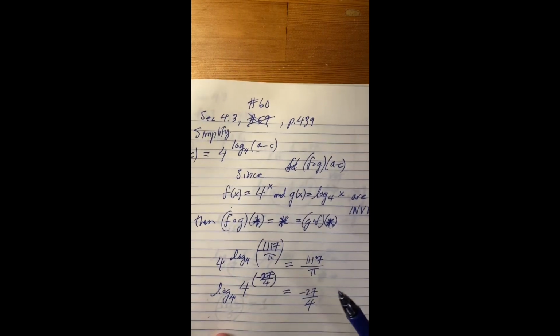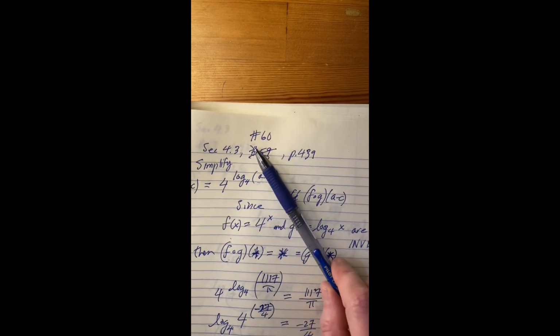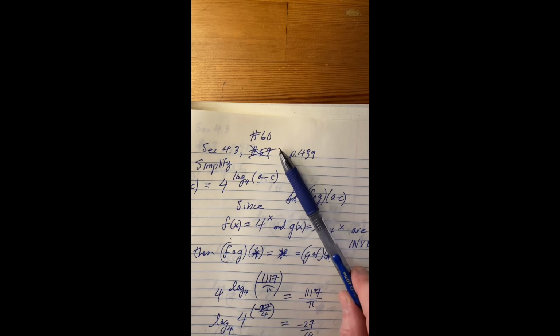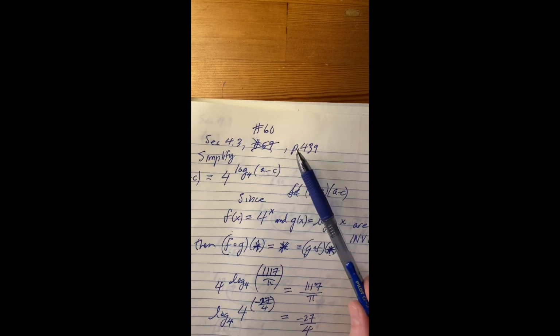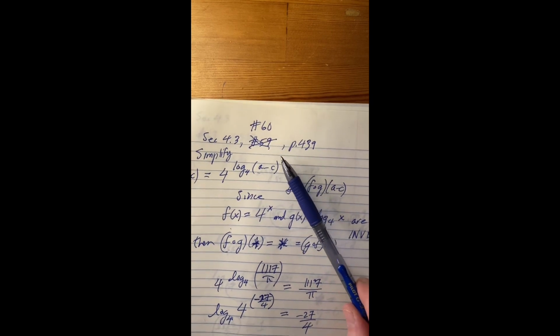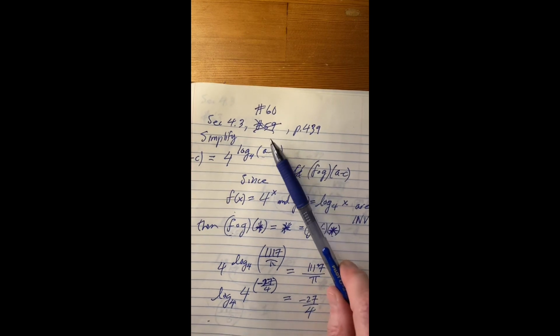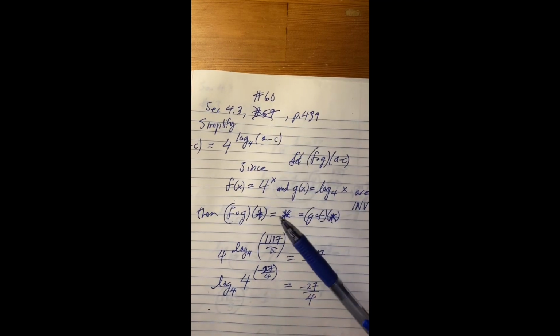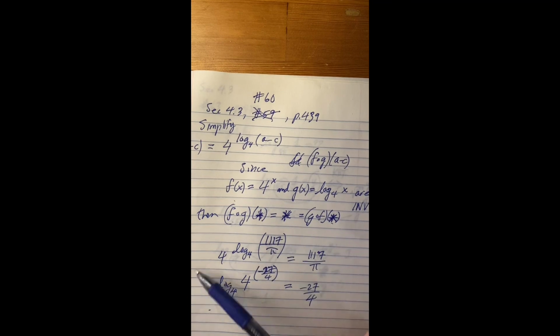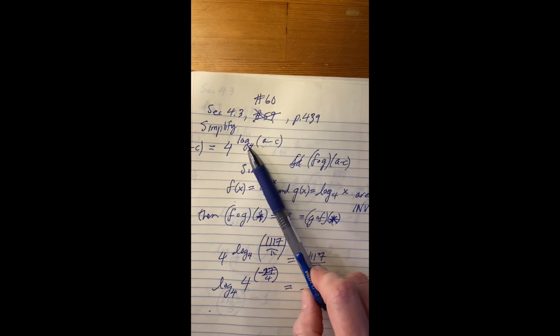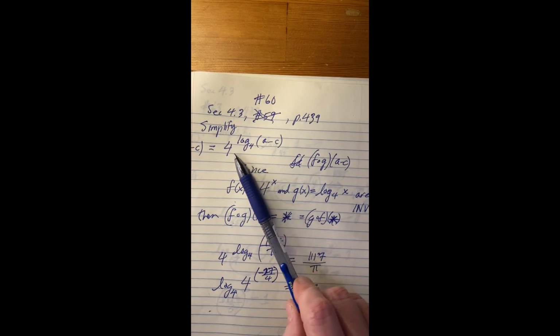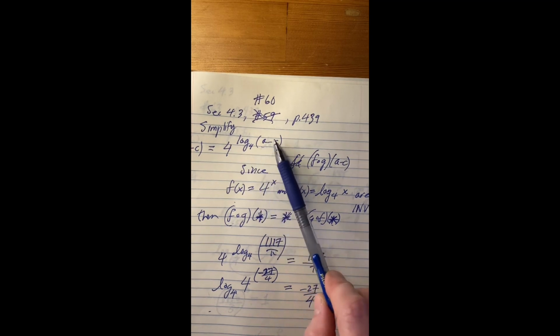Let's look at problems out of the book. Section 4.3, problem number 60 is like number 59, but I'll do the even problems so that you have even more information than, remember, all your odd problems have answers in the back of the book. So we are to simplify 4 raised to the log base 4 of a minus c.